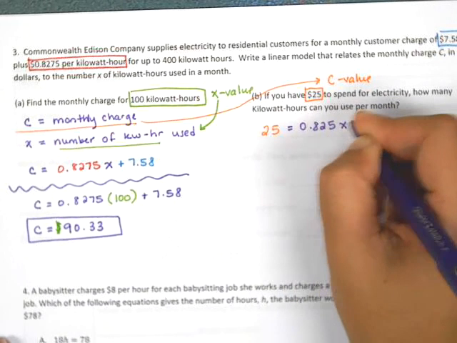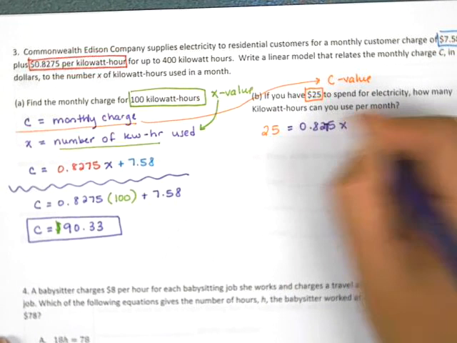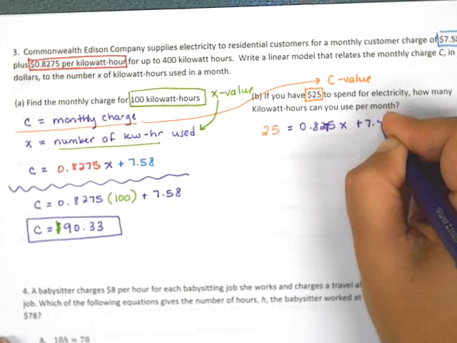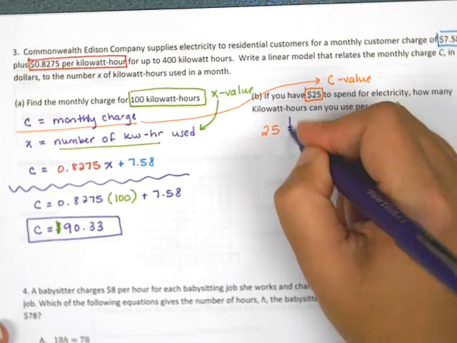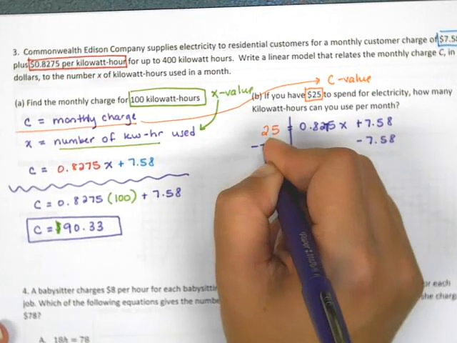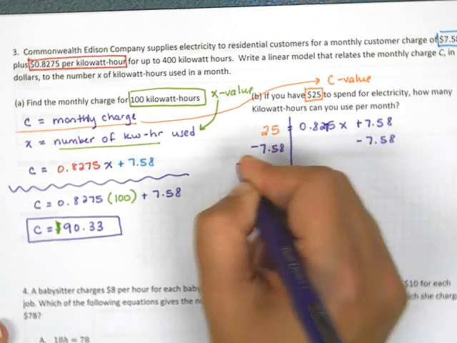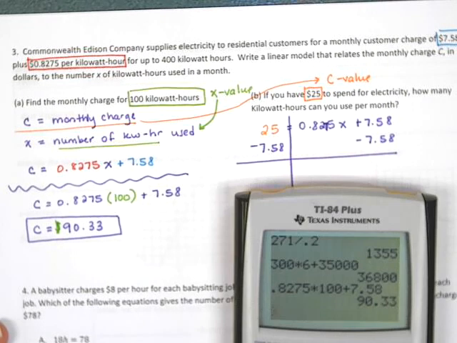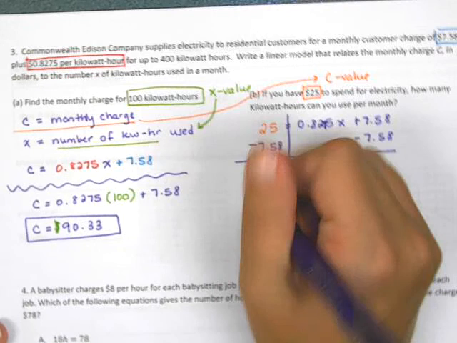0.8275x plus 7.58. Now if I subtract 7.58 from both sides, I get 25 minus 7.58 is 17.42.